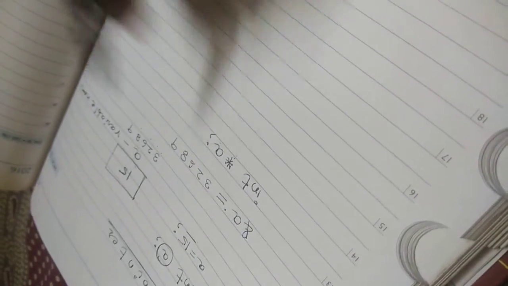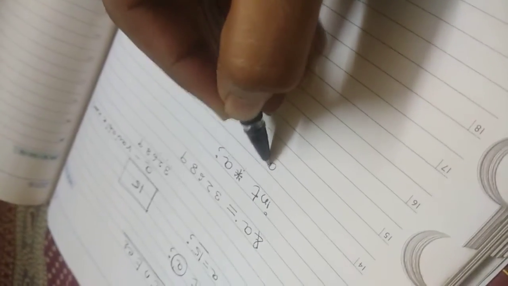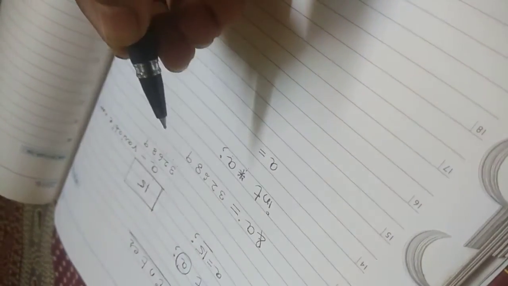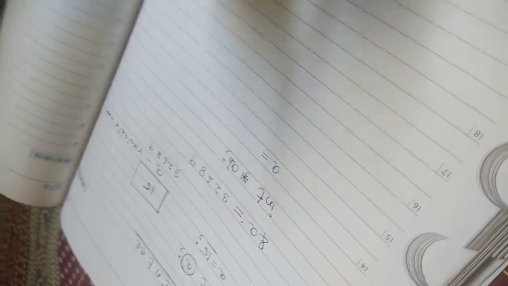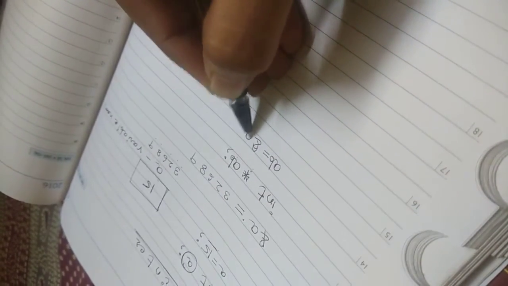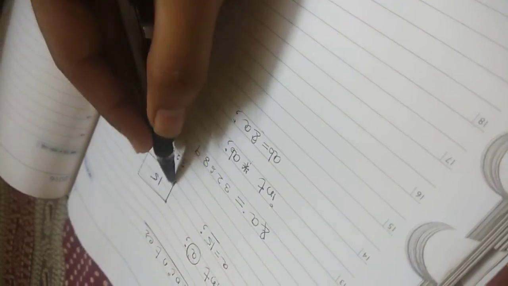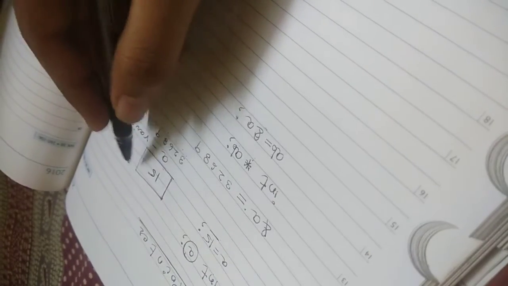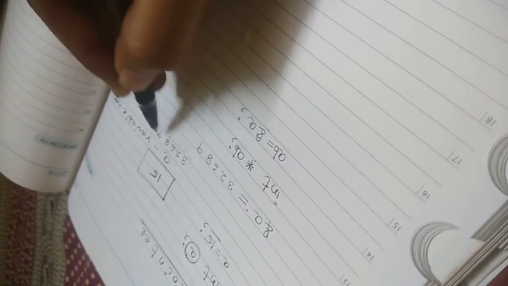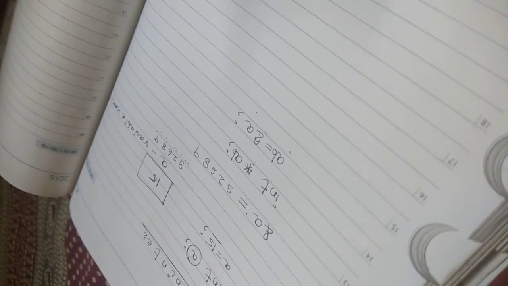So what will a pointer do? It will store an address. If we do ab equals ampersand a, what does this mean? The address of this block, 32689, will get stored in ab.